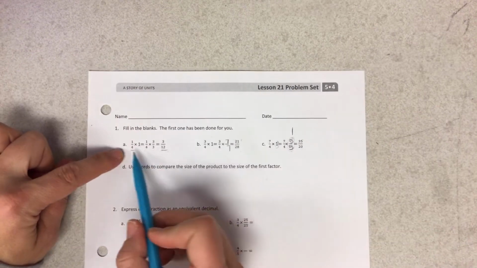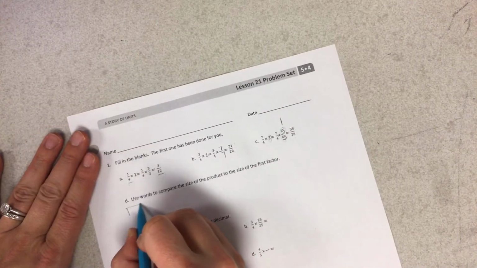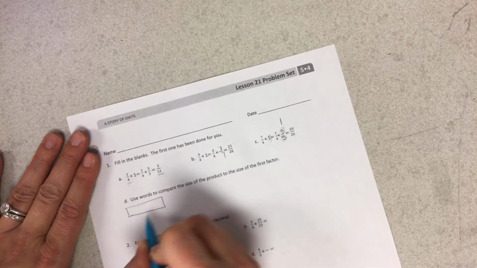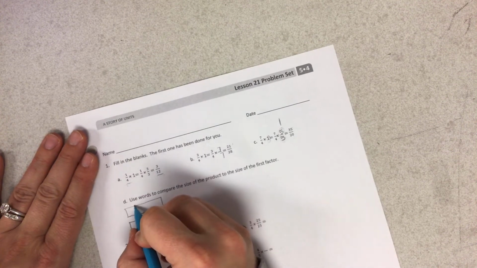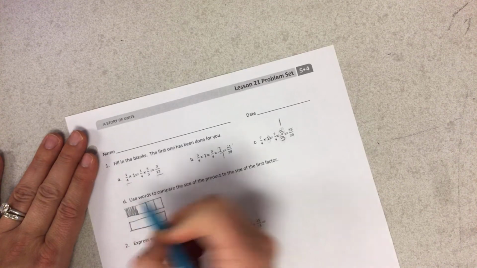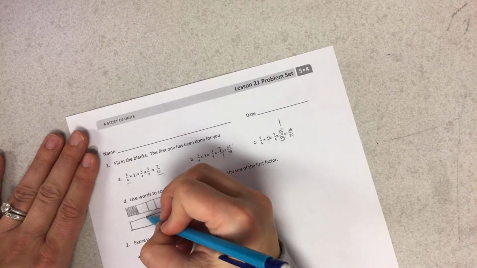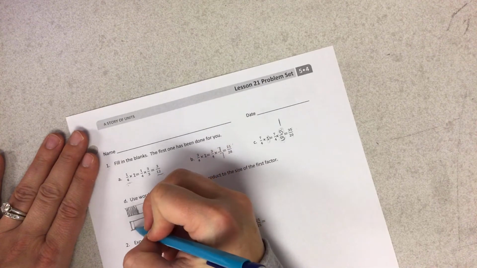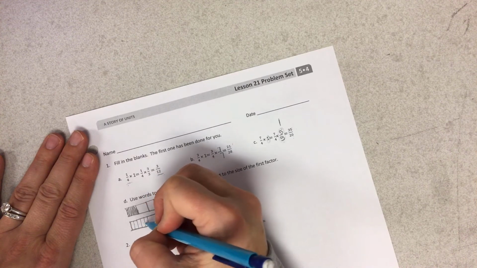So when I think about it, let's go back to letter A, and I'm going to draw this diagram. So here is 1/4, and remember, if I'm going to be comparing it, 1, 2, 3, and 4. So here's 1/4. Okay, this one needs to be 3/12. So when I do this, this is going to be my half. So I'm going to do 1, 2, 3, 4, 5.